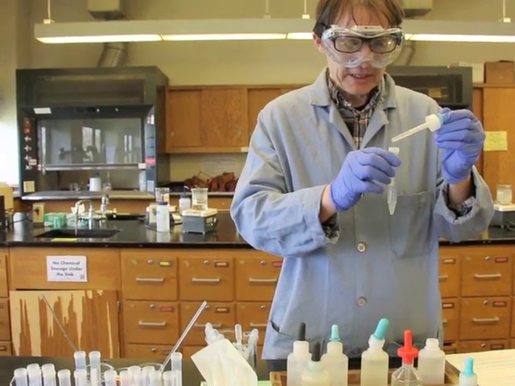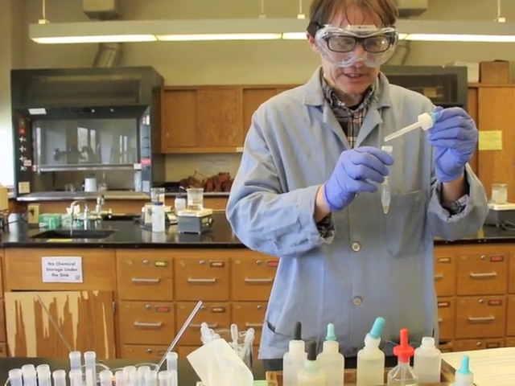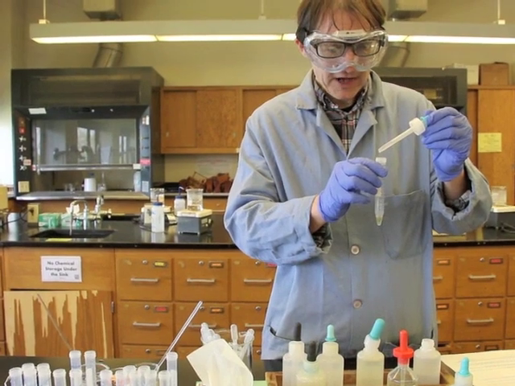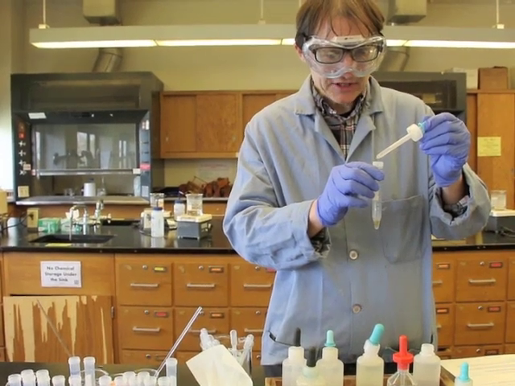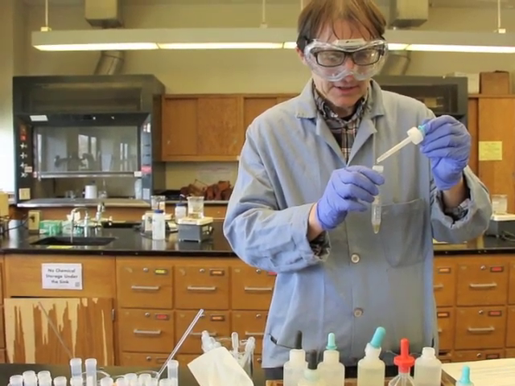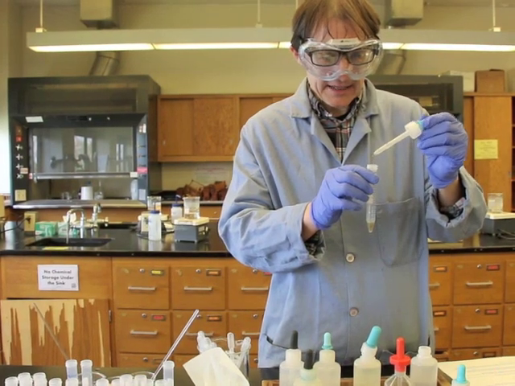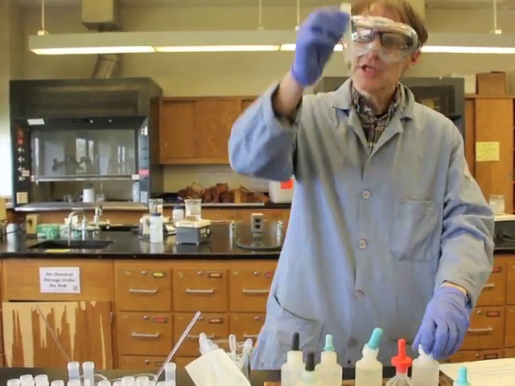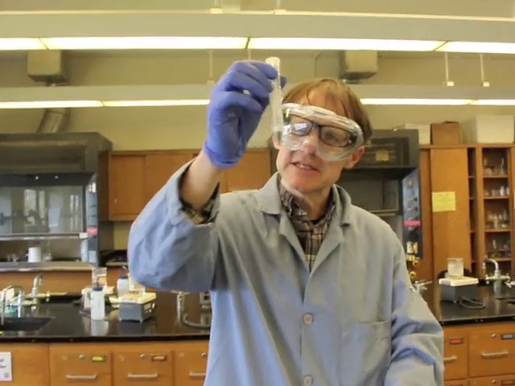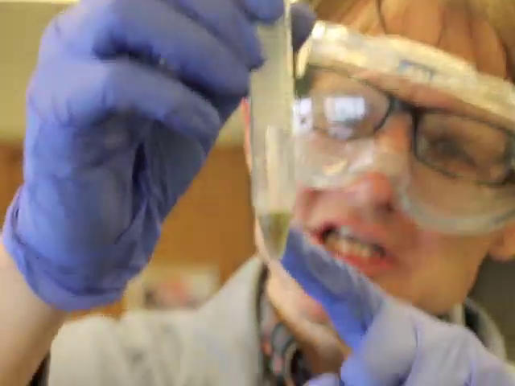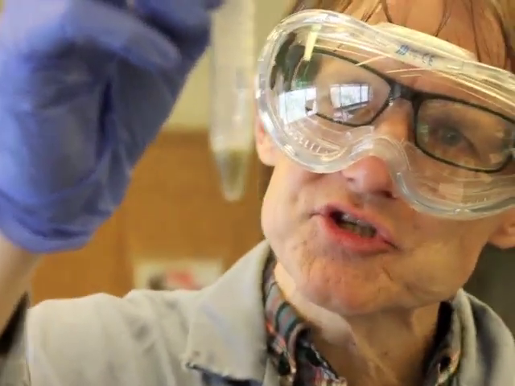So 1, 2, 3, 4, 5, 6, 7, 8, 9, and 10. There we go. Look at, there is a precipitate that has formed. You can see this greenish, grayish solution.